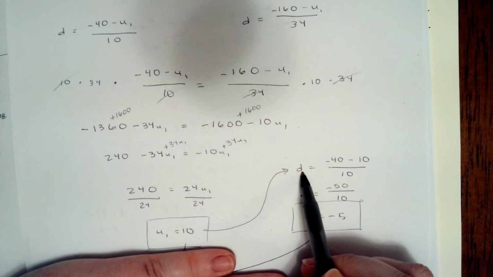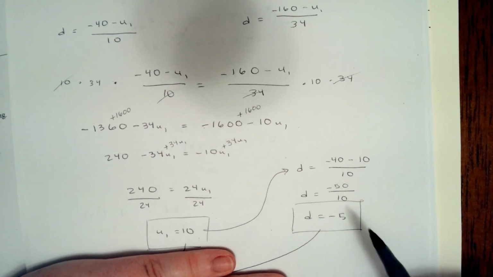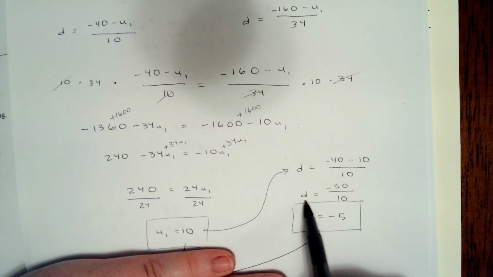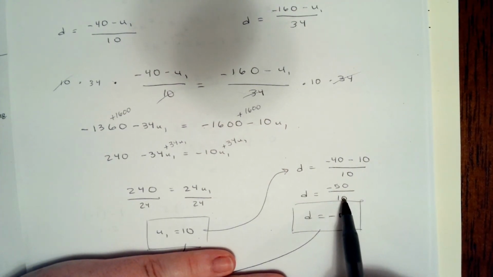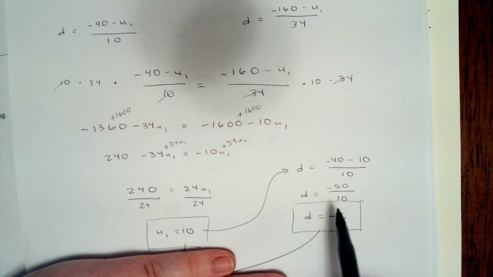So that becomes d equals negative 40 minus 10 over 10. When you combine these two numbers, that gives you a negative 50. So d equals negative 50 divided by 10. So our d, our difference between each of the given terms in this arithmetic sequence, is negative 5.